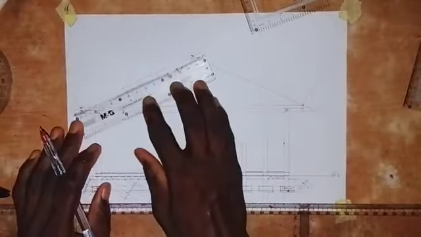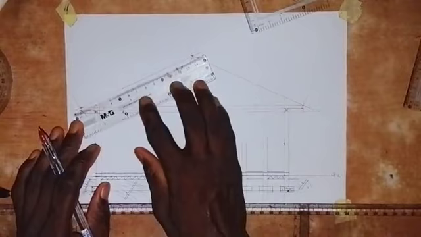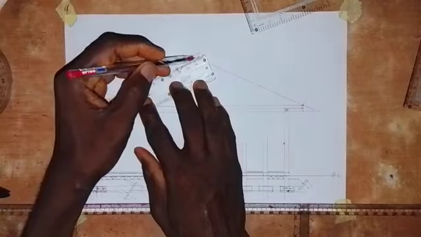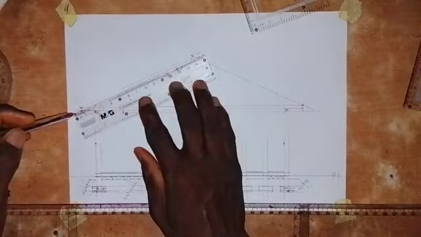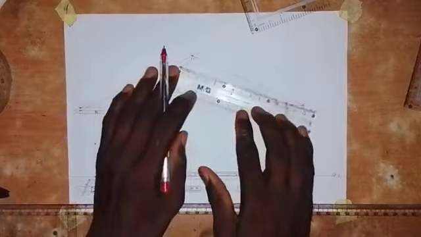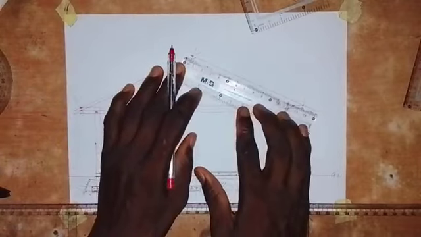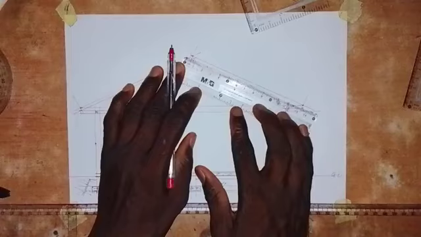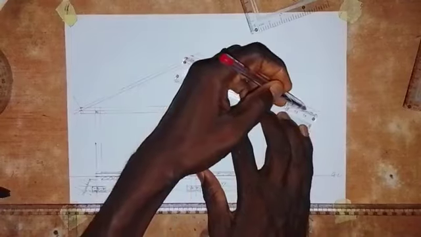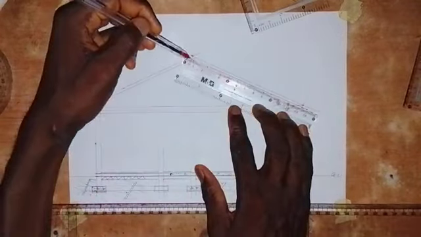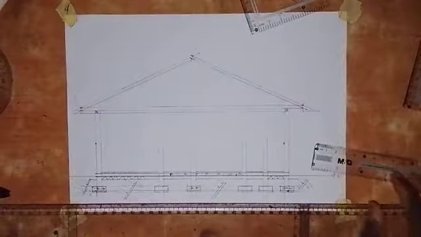So I will join these two like this. Then here also I'll do the same thing by joining these points together. There are so many lines that we are going to produce, so I'll join this together like this. So this represents the rafters.